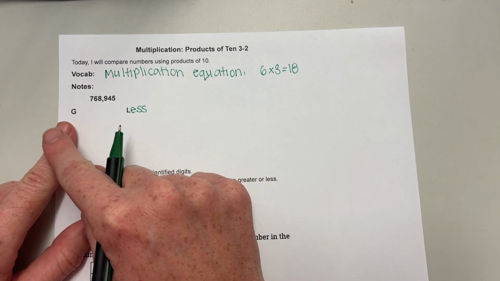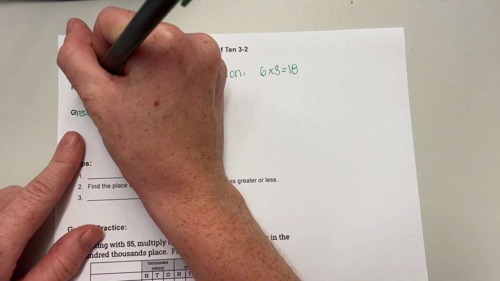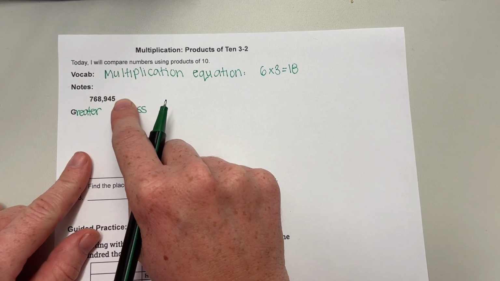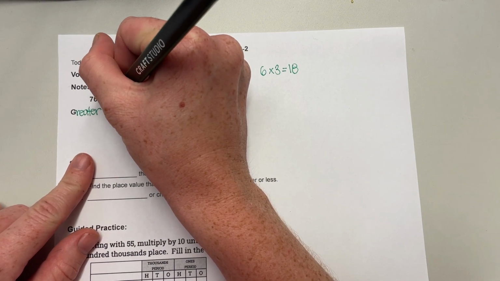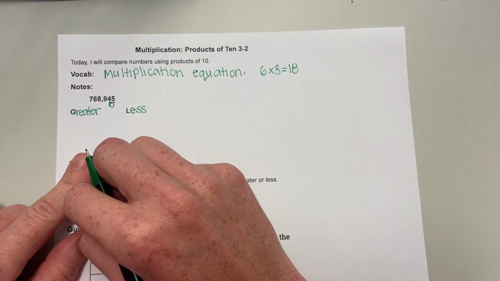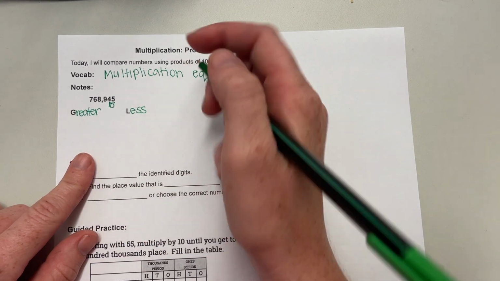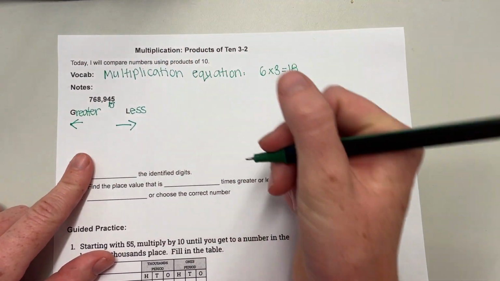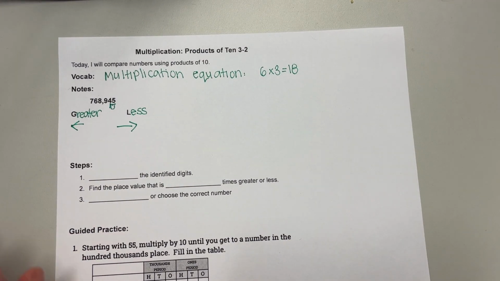As you go to the left, it is greater. So this value, the 7, has a value greater than the 5. Each place value that you move over is 10 times greater, or 10 times less if you move to the right. And each place value is 10 times.